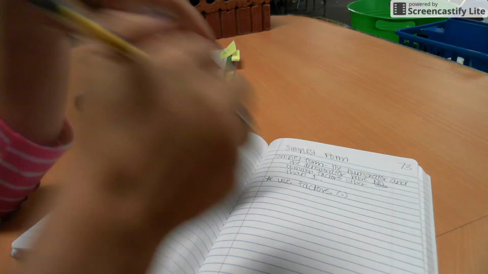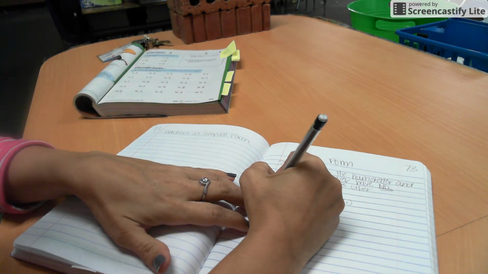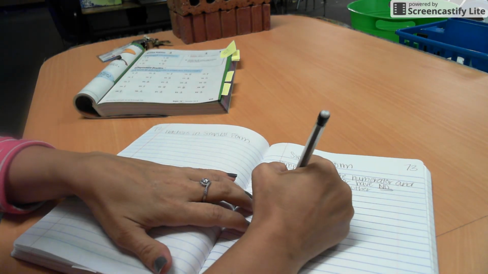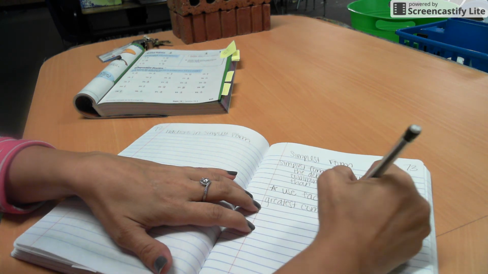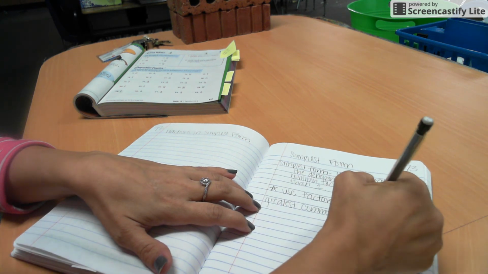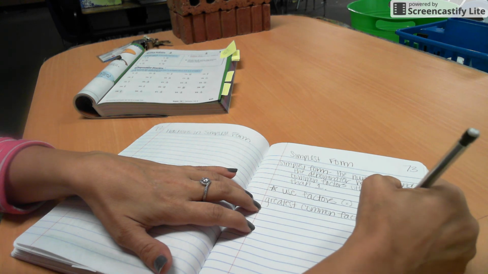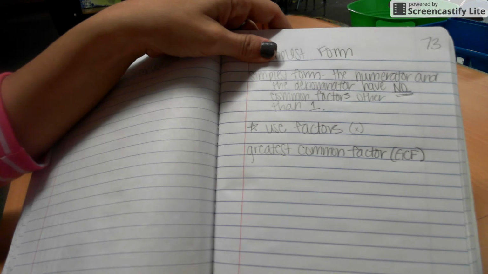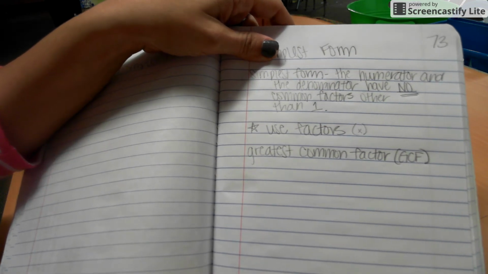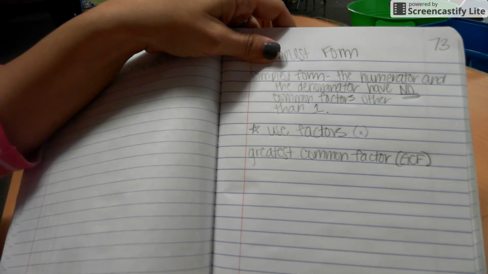Now we're going to use our factors to try and find the greatest common factor. So the biggest one. And we call that our GCF. And we're going to write what that is. So pause the video, write that down, and I'm going to write the note for it.